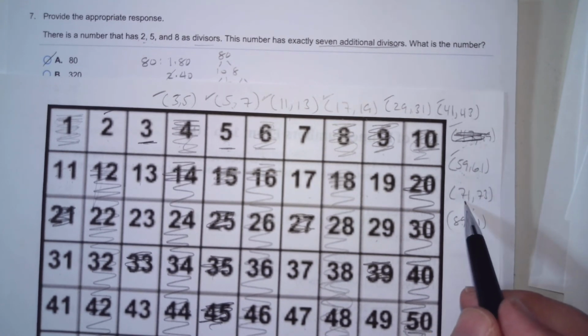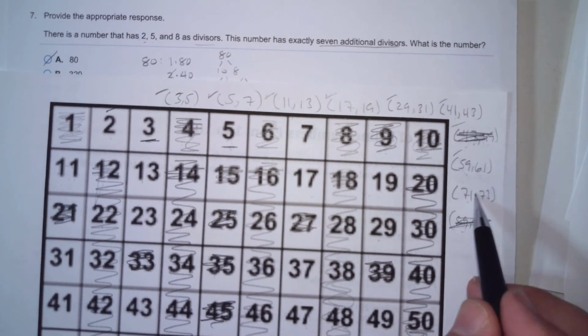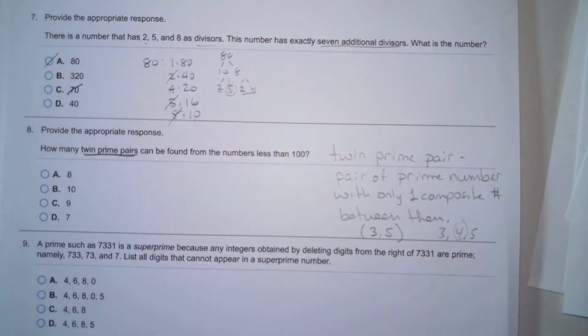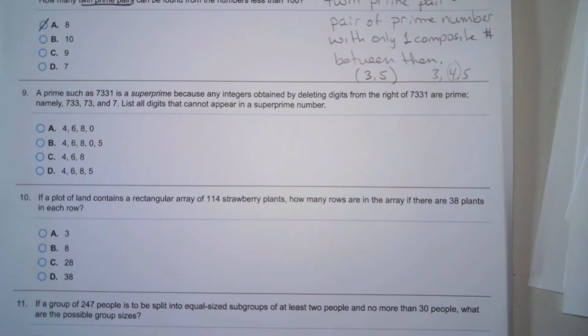59, 61 is. 71, 73. 91 is not. 1, 2, 3, 4, 5, 6, 7, 8. So the answer is 8. Yes, I should have gone with the rest of that chart. So that's the hardest part.